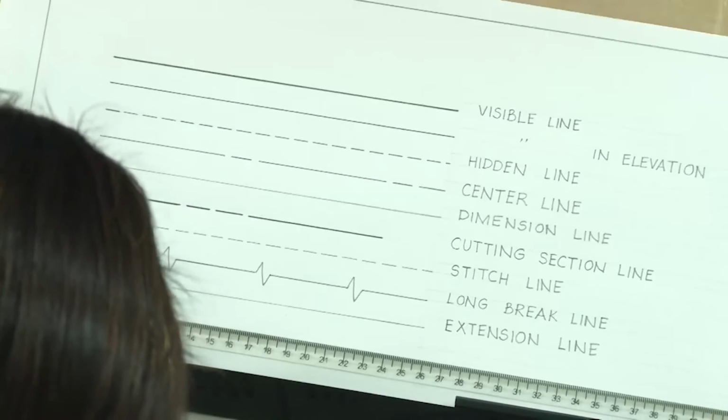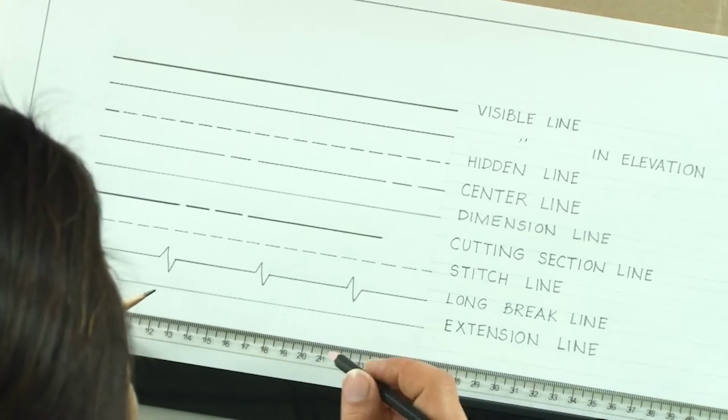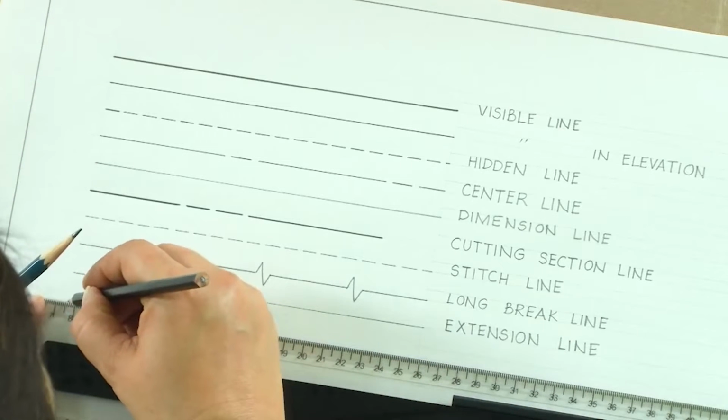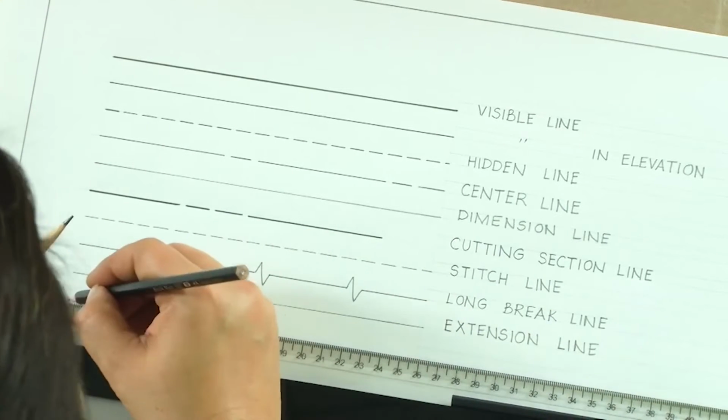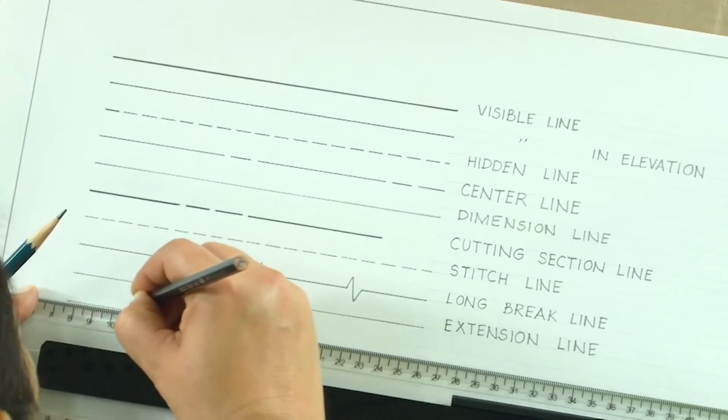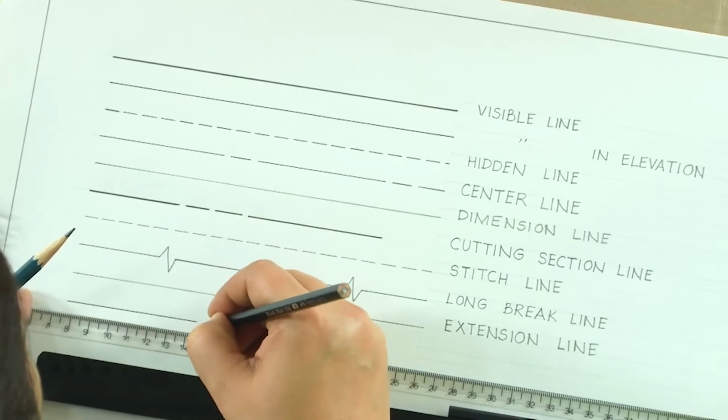These are the most common lines which will be used by you. Sometimes we also use break lines for, say, curved objects, for example, hollow pipes. In that case, if there is a pipe, there will be two parallel lines drawn in elevation or in section.